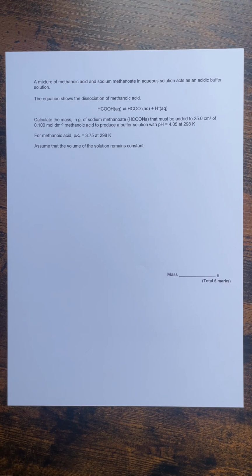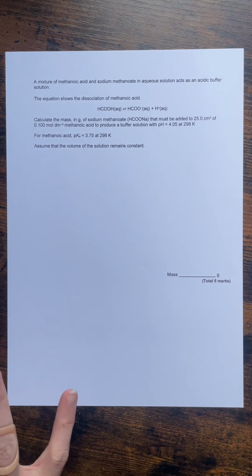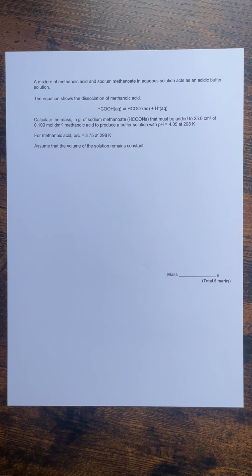Now, in some ways this might be considered a worse question than working forwards to get the pH of the buffer, but I would argue if you can do the calculation forwards, then you can do the calculation backwards, because we're going to be using the same Ka expression. We're just going to need to rearrange it a little bit differently, and if you understand here how to do it forwards, then you can piece it together in your head how to go backwards.